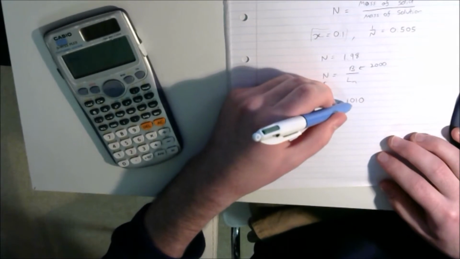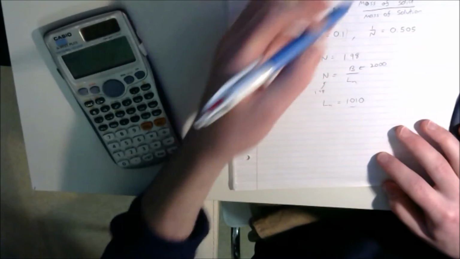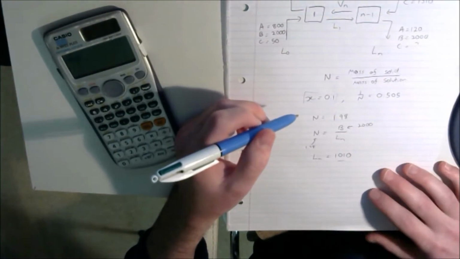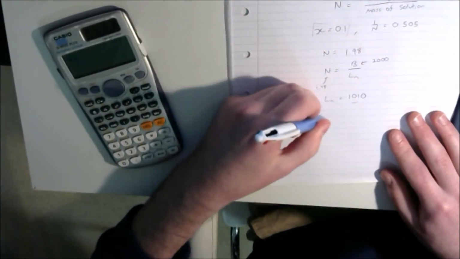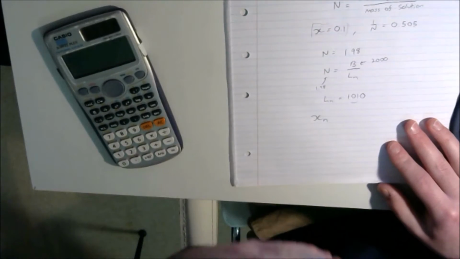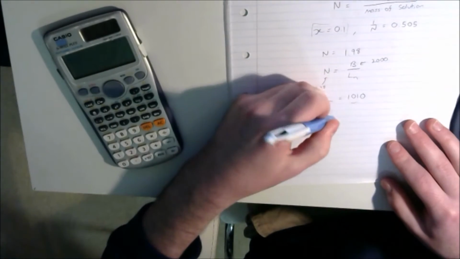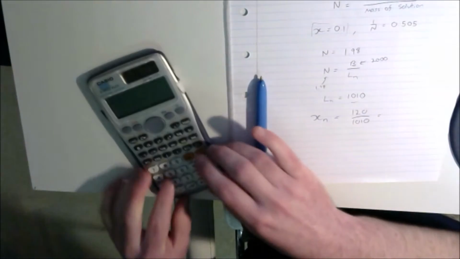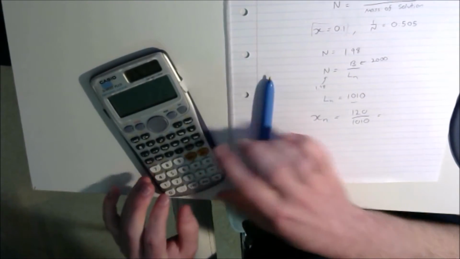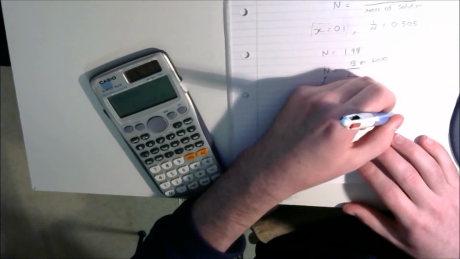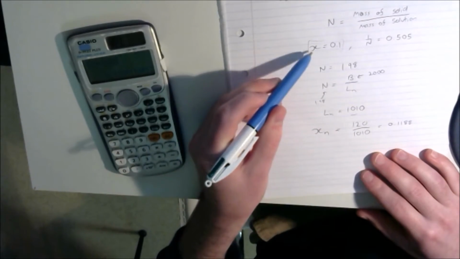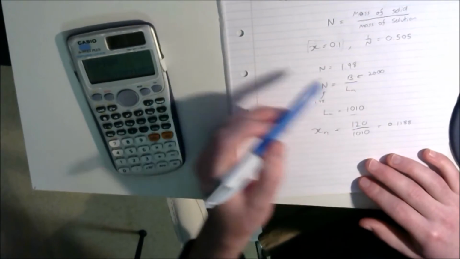We know that Ln equals 1010, and in this stream there's going to be 120 kilograms of A. So we can write that Xn, the concentration of A in our solid coming out, is going to be equal to 120 over 1010, and that's equal to 0.118. As we can see, that's pretty close to what the table suggests it should be, 0.1.